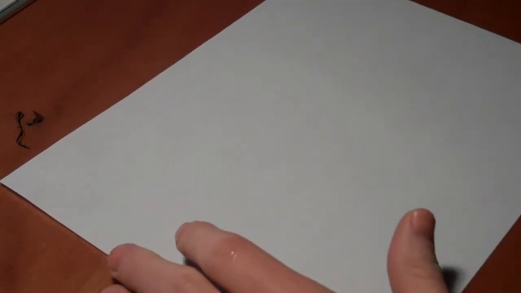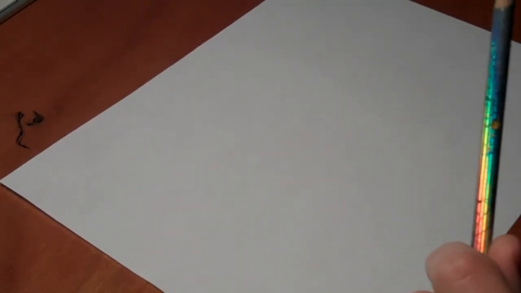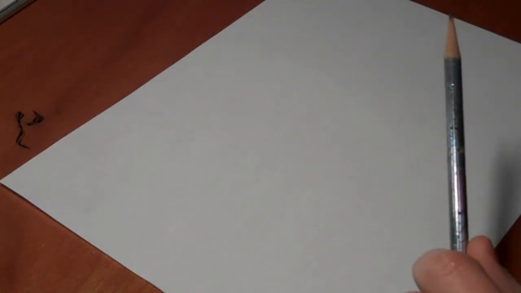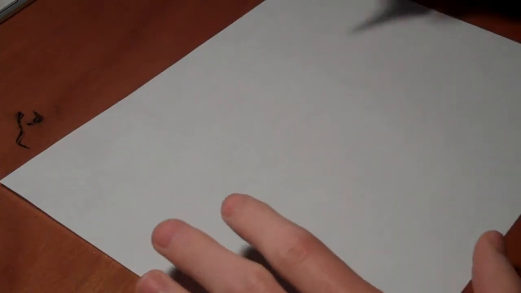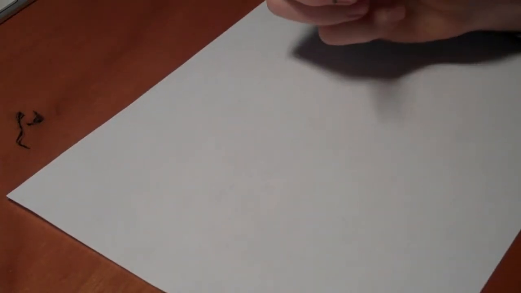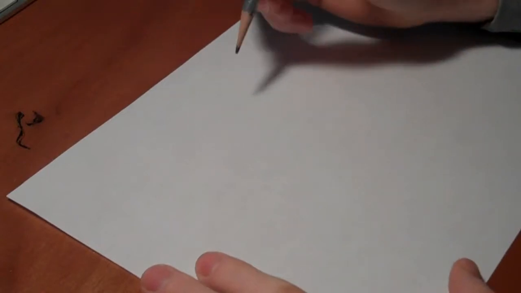Okay, I'm sticking with the legs today, and doggone it, where'd my references go? Again, I just want to show you guys how my train of thought works.